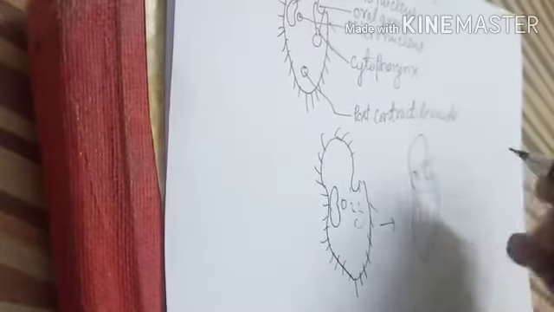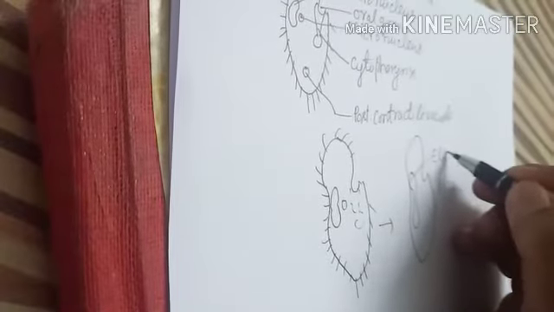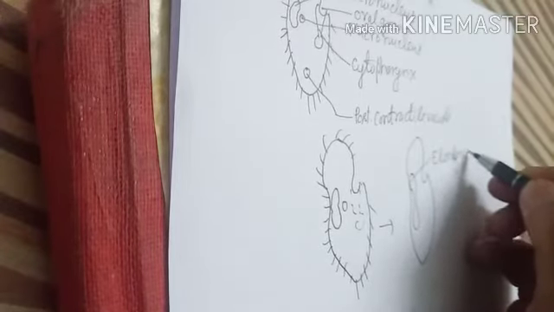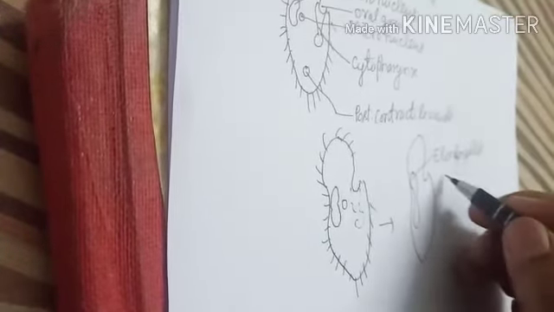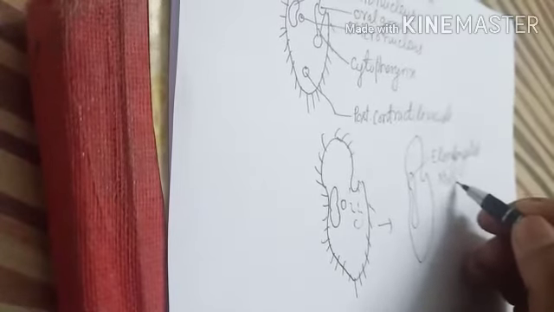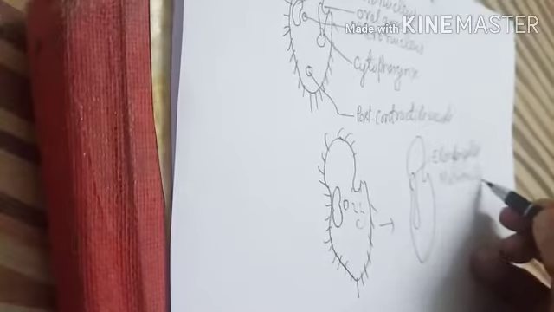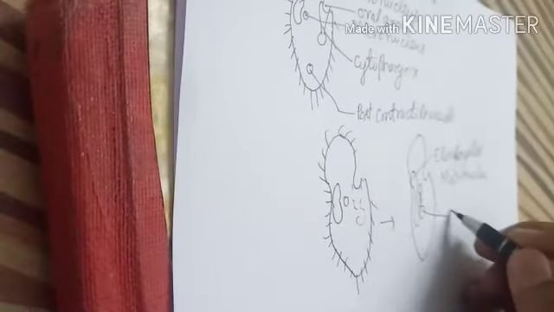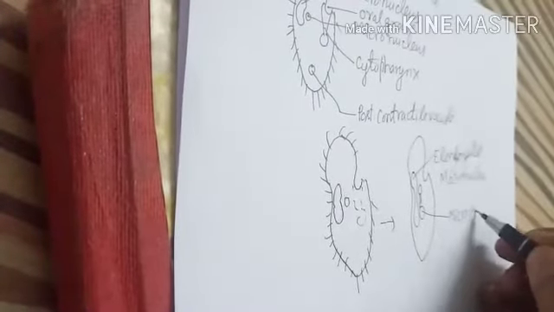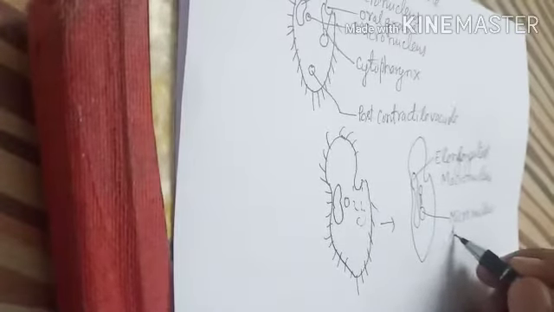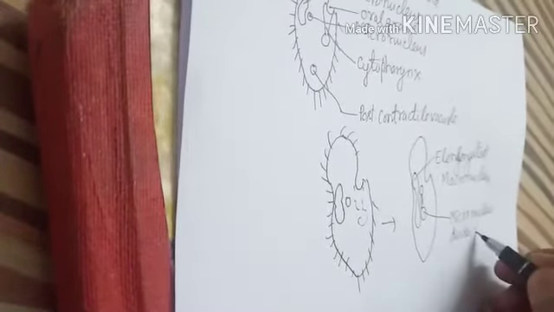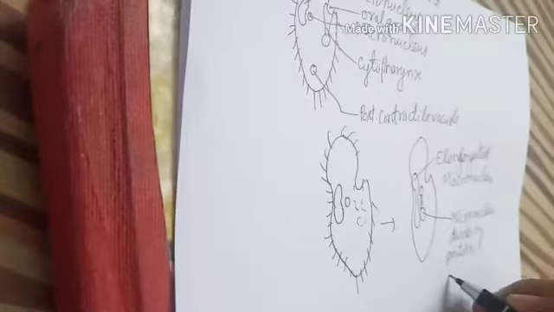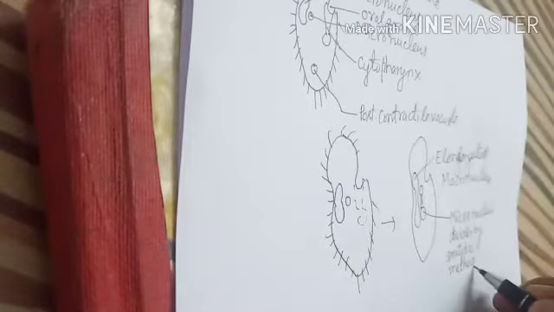This is the elongated macronucleus, and here the micronucleus divides by a mitotic method.